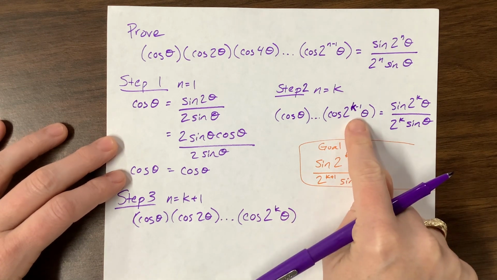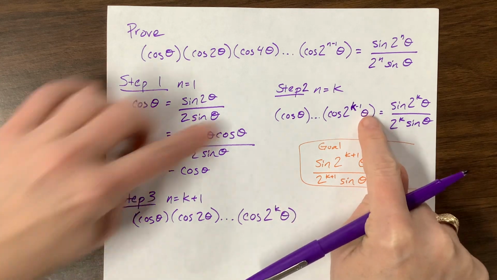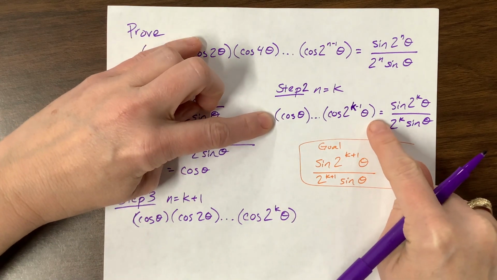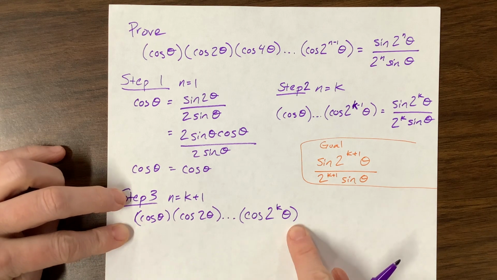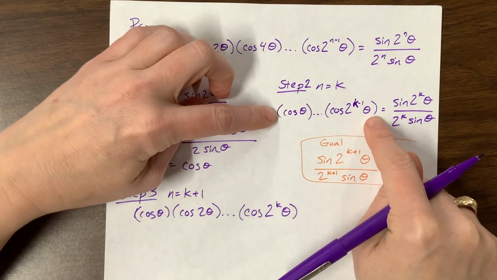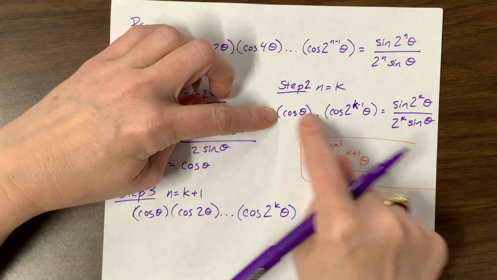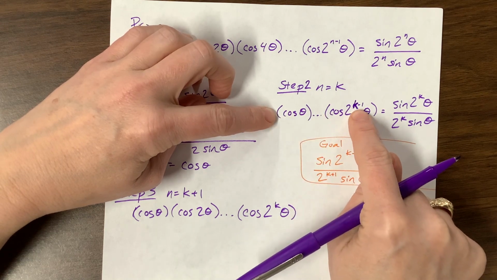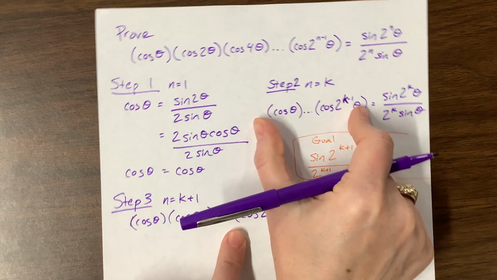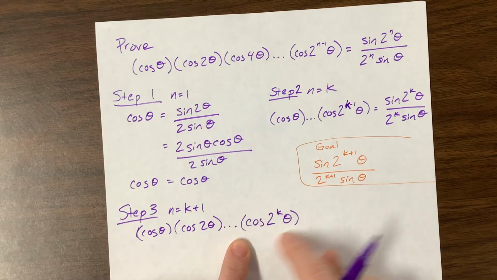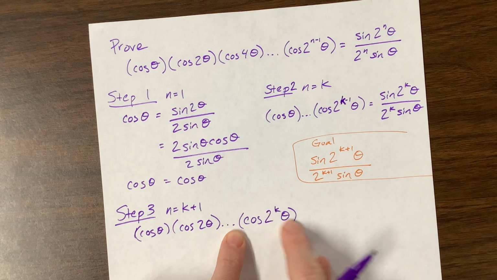And this will equal, well, okay, so keep in mind this last term was here. Let me try that again. Here we have a whole bunch of terms multiplied together. Back here we had one less term. So the last term in this series is where 2 is raised to the k minus 1. Well, now we've multiplied this whole stretch of numbers by one more value, and that's cosine of 2 to the k theta.